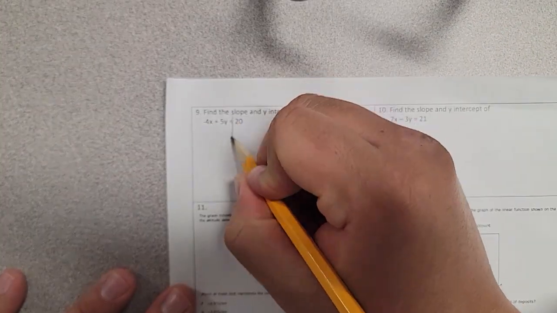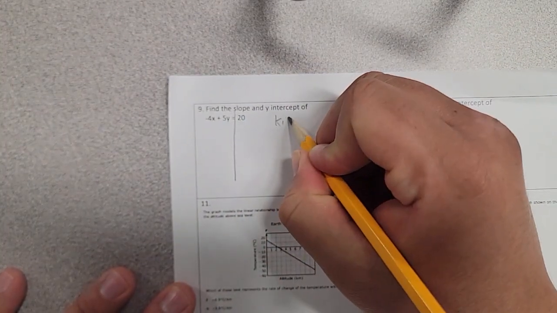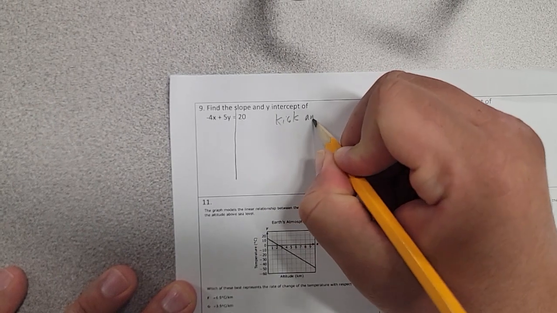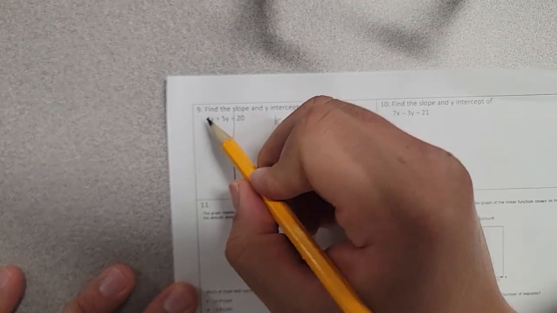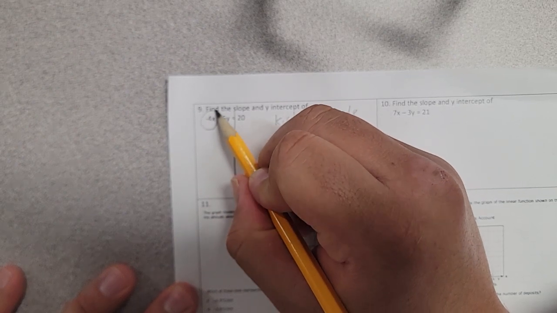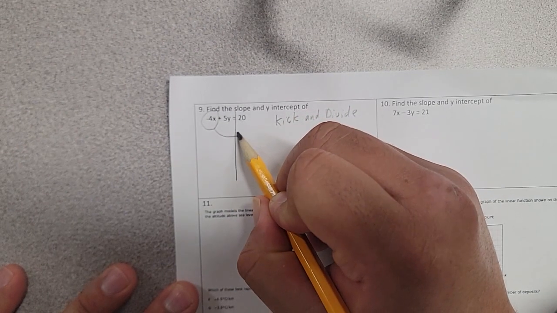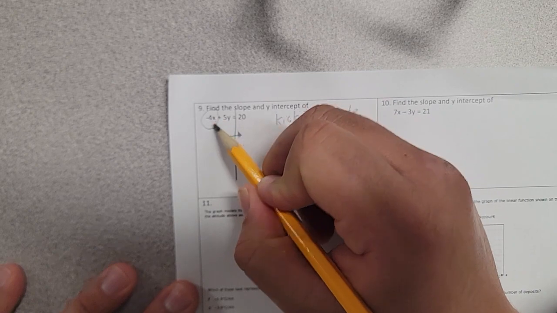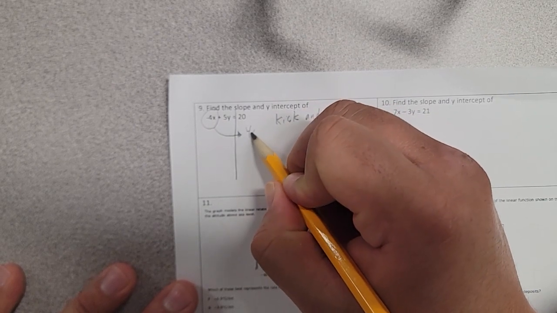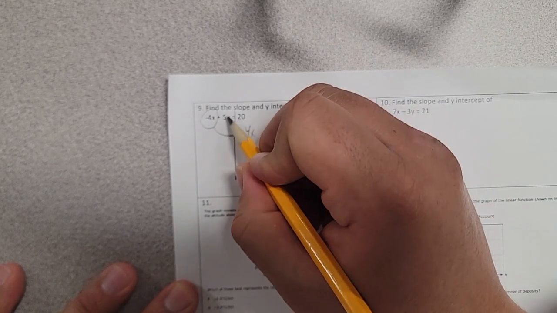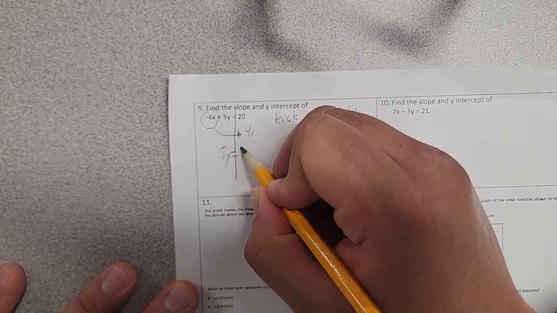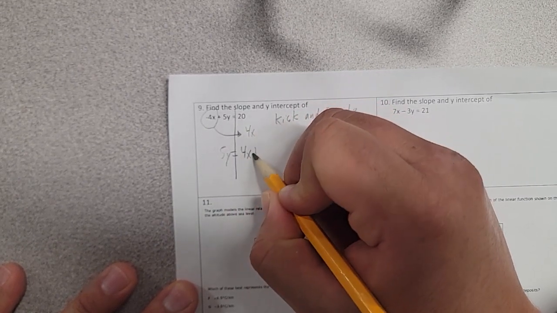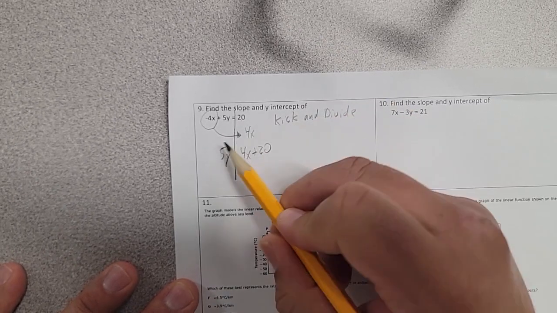Now here we're going to have to do what we call the kick and divide method. So we're going to go ahead and move our x number, and we're going to kick it over the line. So this is a negative 4, it becomes a positive 4x. Now this 5y remains on this side, 5y, and I'm going to rewrite this as 4x plus 20. So that was my kick step.